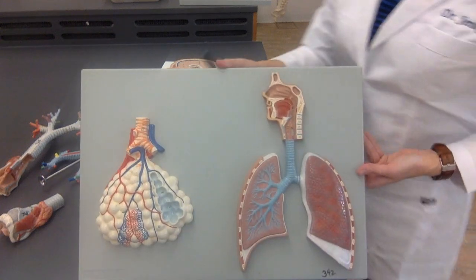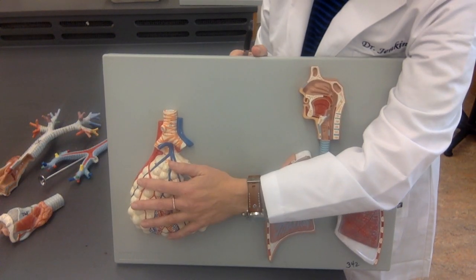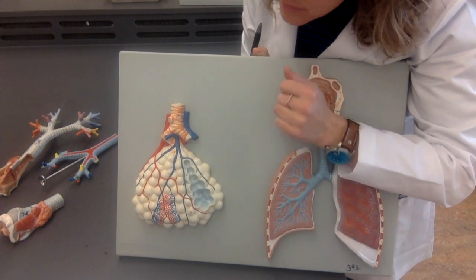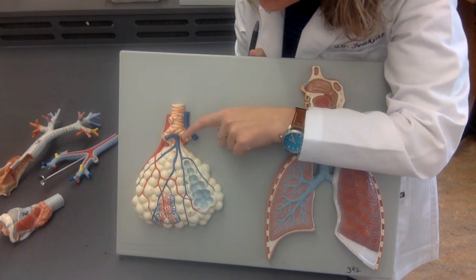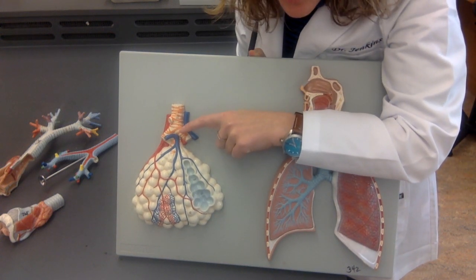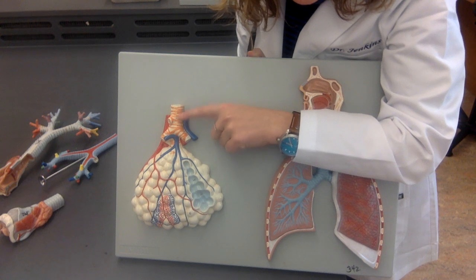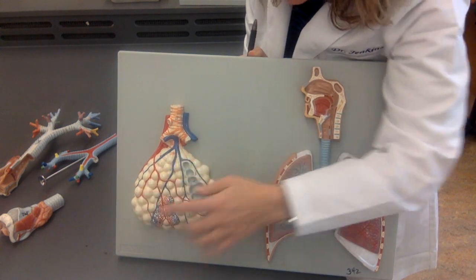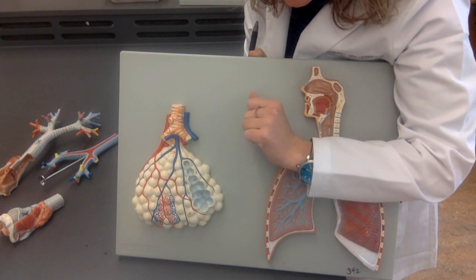On this side of the model, they're showing you the alveoli, and if we work our way back up, we could see that this would be the respiratory bronchiole, and this would be the terminal bronchiole. Alveoli, we can just see the alveolar sacs.